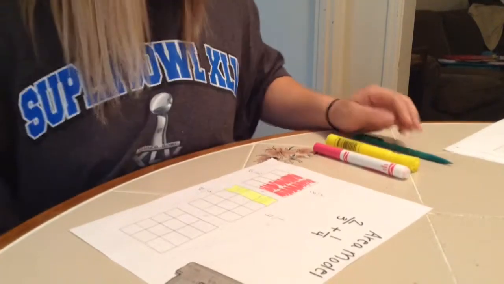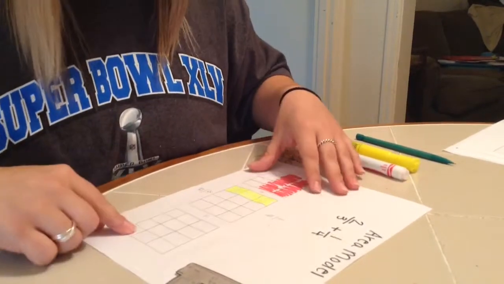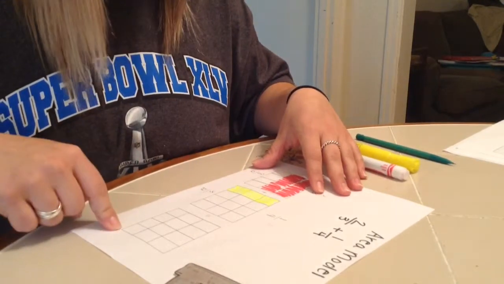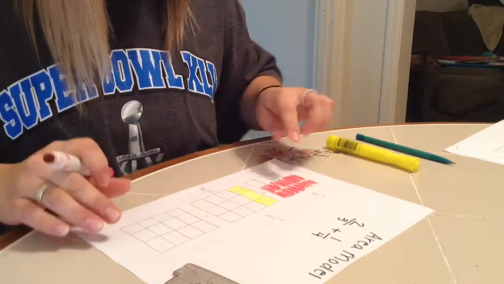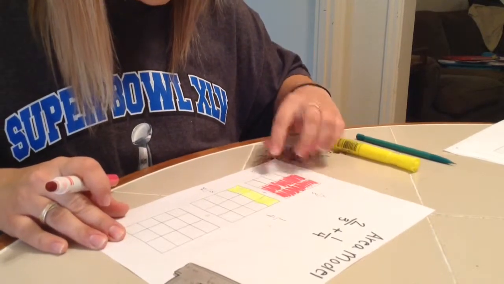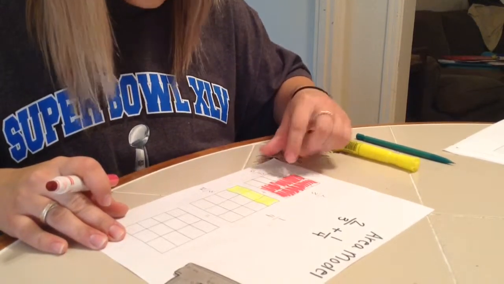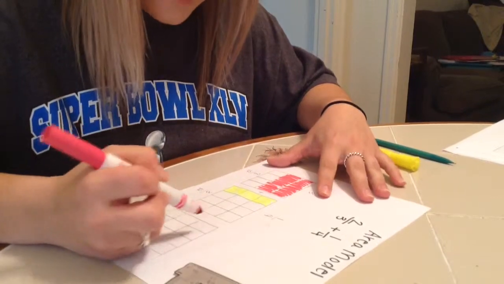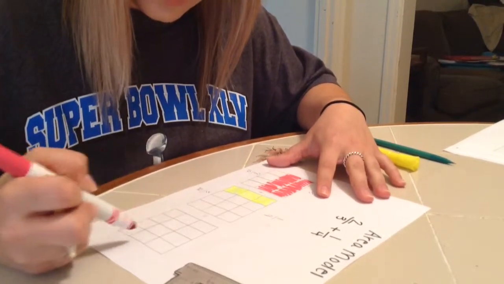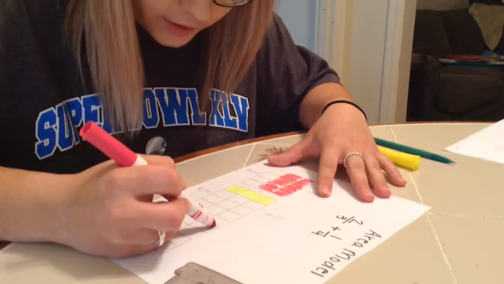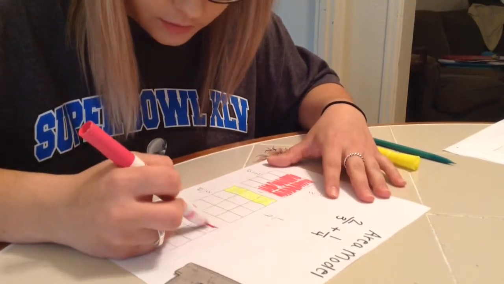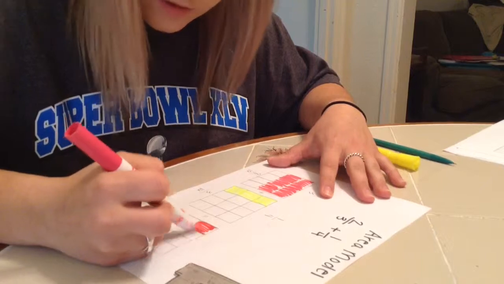So now we can go into our box that's already broken into 12 equal parts and color them in. So we've said that this box represents 8/12. So we're going to color in 8 pieces of our 12 boxes. So 8 parts of the whole are going to be colored in to represent 2/3 and 8/12.